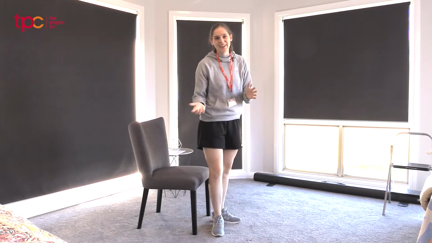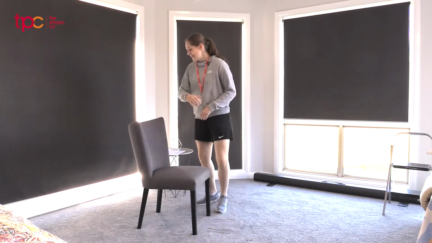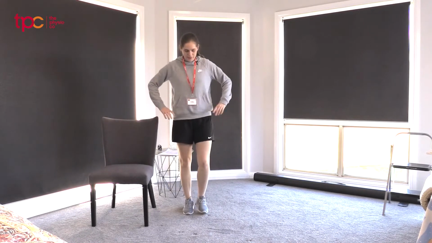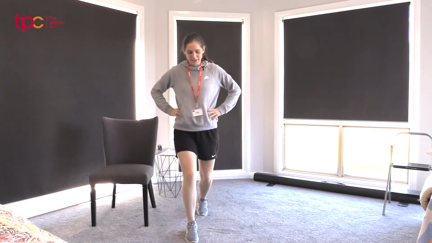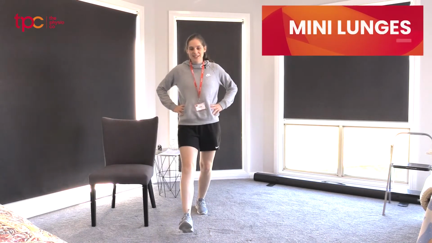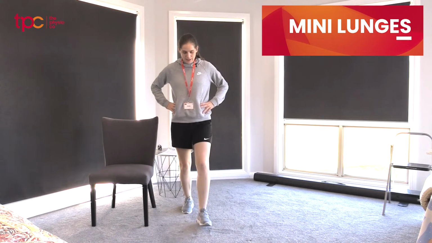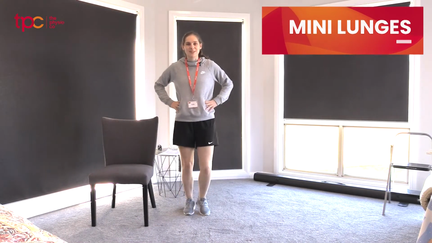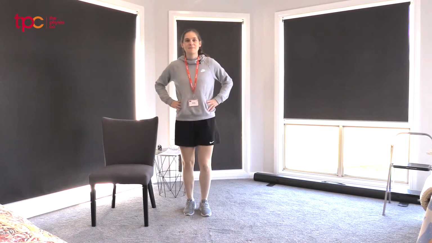Very good. Okay, we can put the chair away. I'm going to move on to some mini lunges. Just putting one foot forward, doing a little lunge, it doesn't have to be very deep. Just again, getting that knee joint moving and strengthening the muscles in your legs.